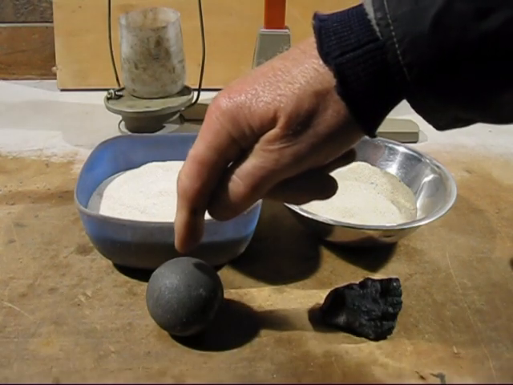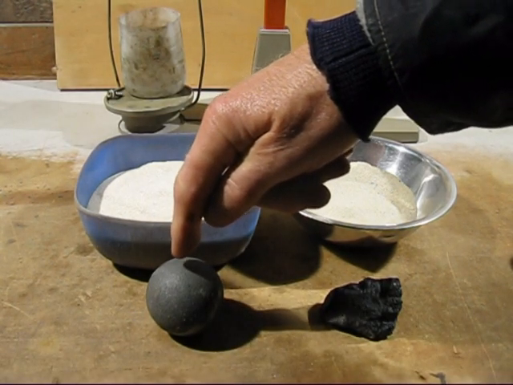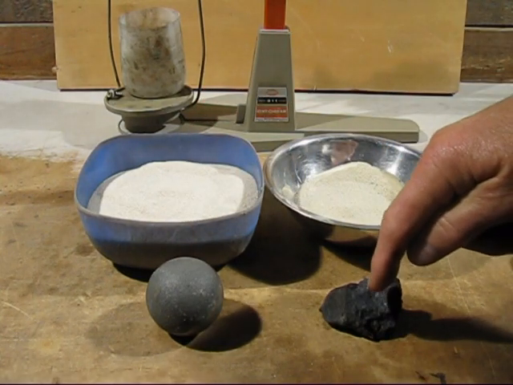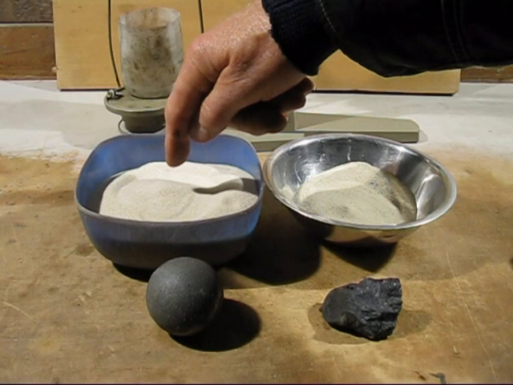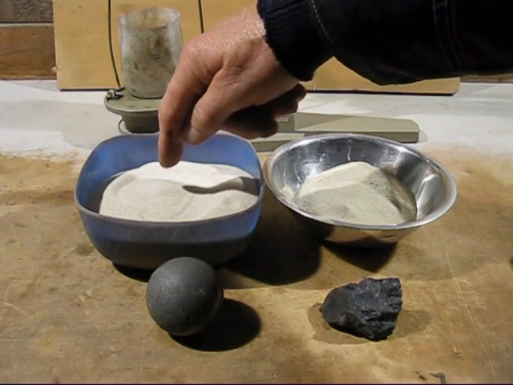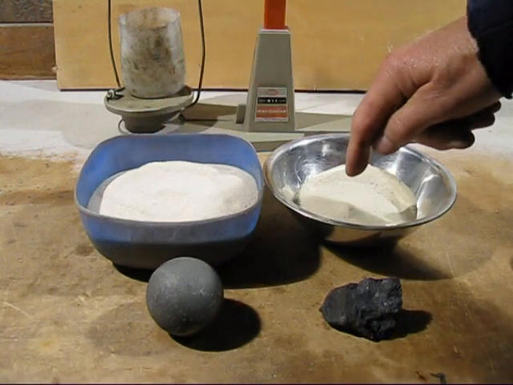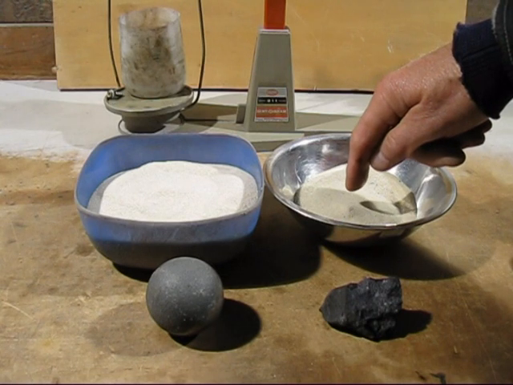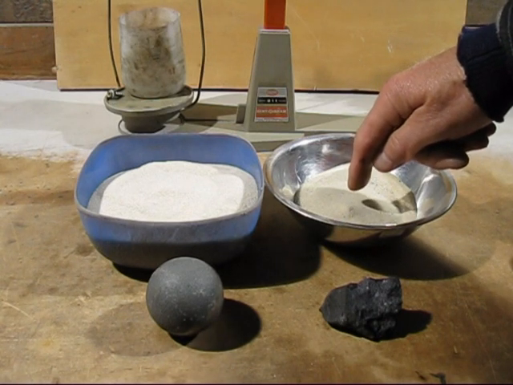Now that sand, because it's got smooth edges on it, will use far less binder than this will. With the professionally graded sand, I use 1.5% by weight of resin and hardener. This one here, it's between 1 3/4 and 2%. If I try to use 1.5% with that one, it's a very crumbly core.